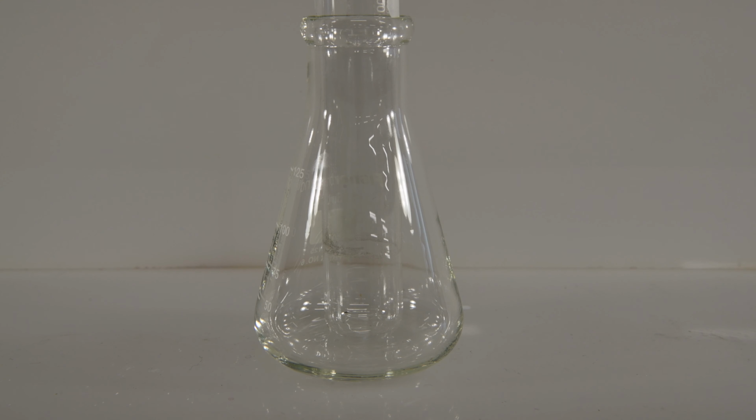And this will be the reaction between sodium carbonate and barium chloride. So there's our sodium carbonate. We'll add some barium chloride to this. And we get a very dense precipitate this time.